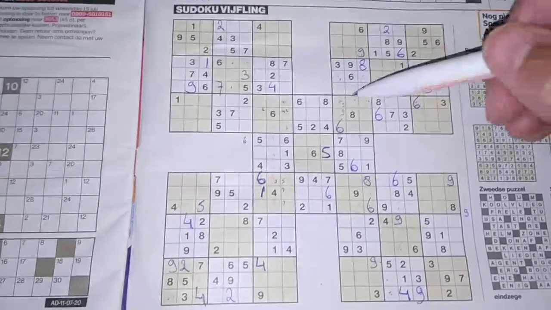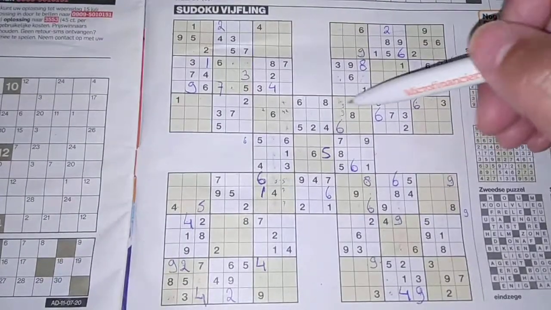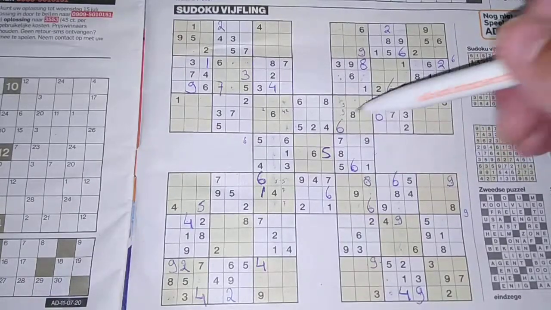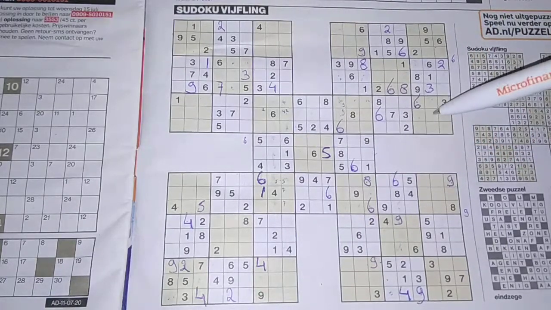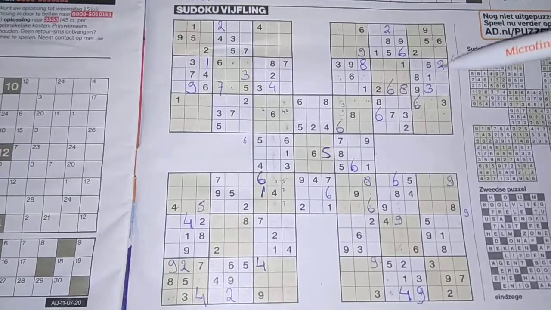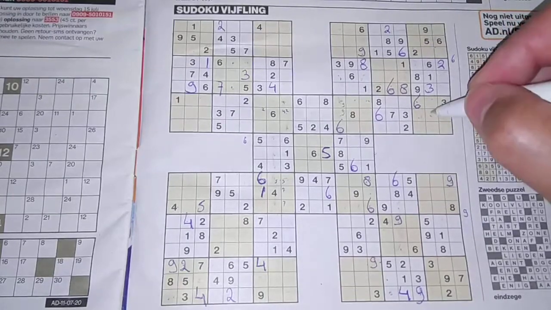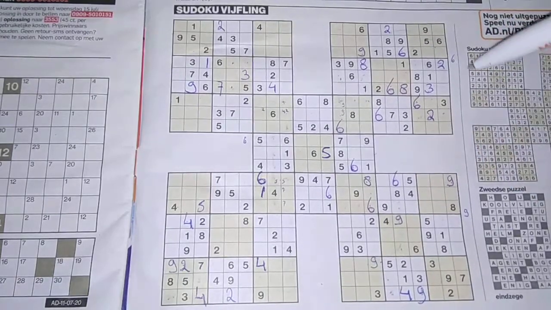Yes. So we have a 2 in this row, a 2 in the last row. So in the row between, the only 3 places for the 2 should be here, here or there. And look, we have a 2 here, no 2 there. Here 2, no 2 there. The only place for the 2 should be there.